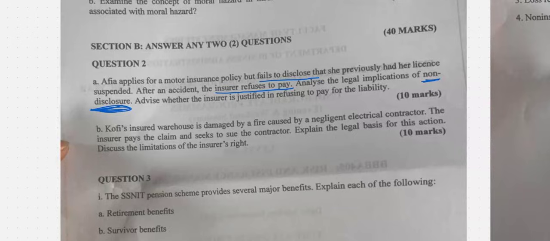It's 10 marks. Advise whether the insurer is justified in refusing to pay for the liability. In other words, the decision of the insurer not to pay for the loss which has been suffered, is it appropriate or proper on the part of the insurer? 10 marks. You write on principles to solve the case. You link it to the case.